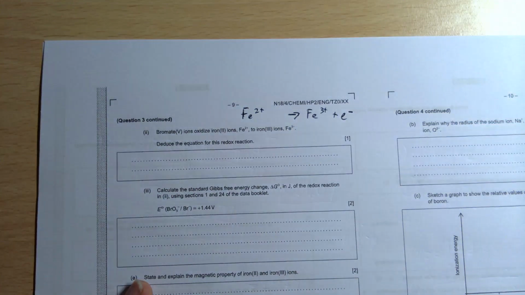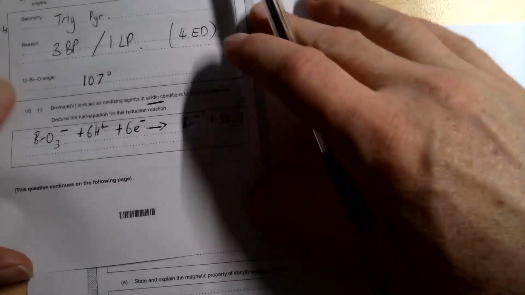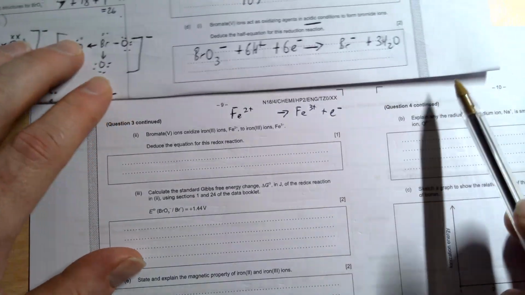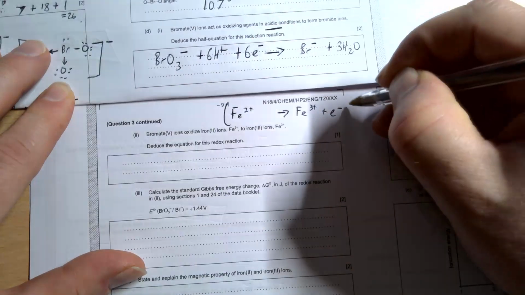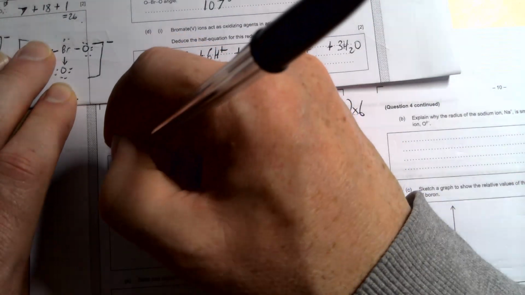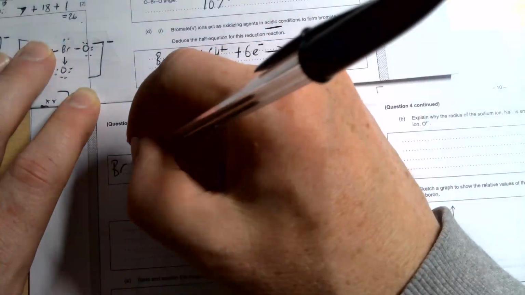To combine them, you've just got to make sure you've got the same number of electrons. I'll bring this over here so you can see what I'm talking about. Hopefully you can see it. There's the two half equations. Just got to combine them so you've got the same number of electrons on each side. So you must multiply this entire thing by 6 and then cancel the electrons. That's all you have to do. This was a disastrous question for just about everybody, unfortunately.